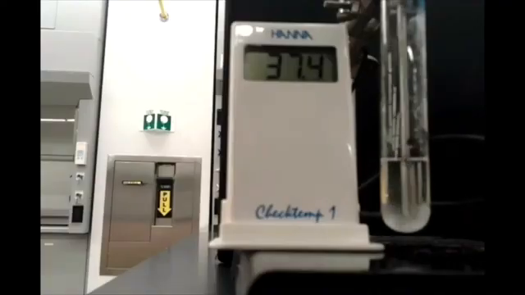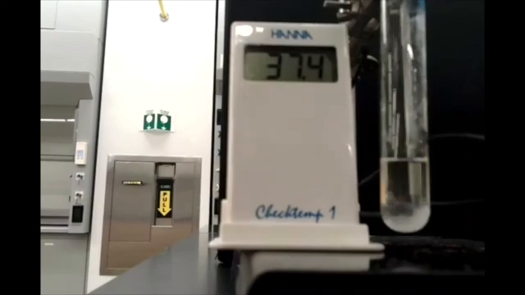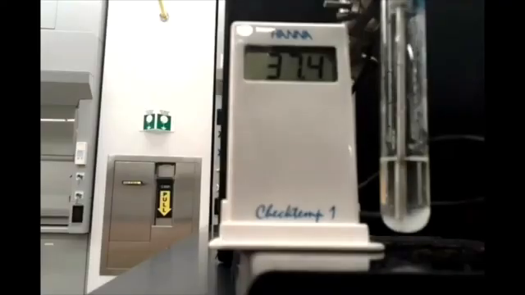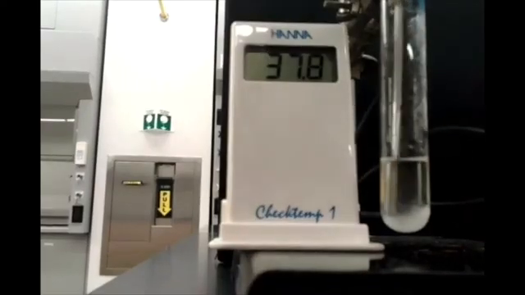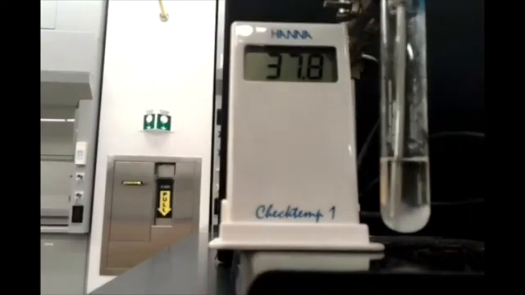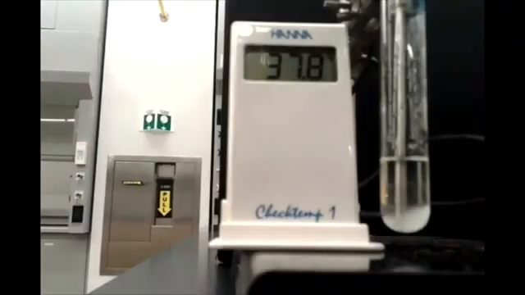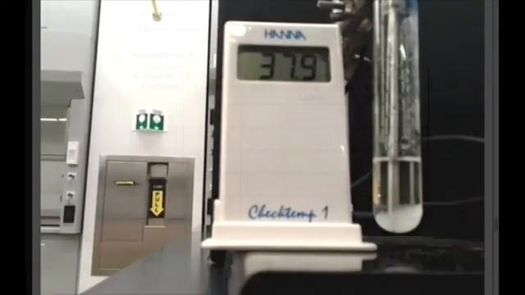Alrighty, there we go. So make a note of the temperature at which these crystals first appeared. Feel free to rewind the video a little bit to get that temperature. But you can see, there we go. We have crystals crashing out of solution, and that tells us that our solution is now saturated.